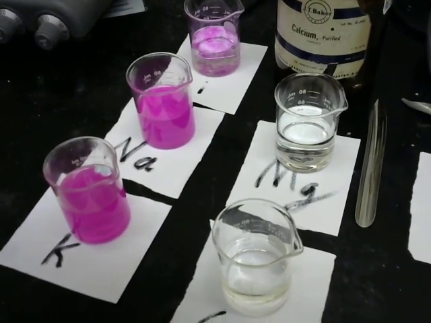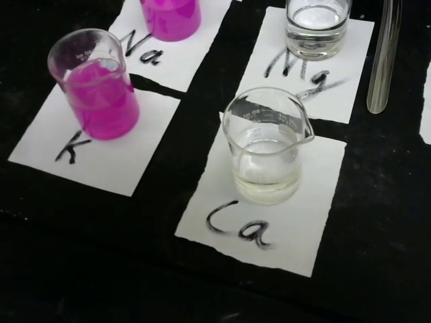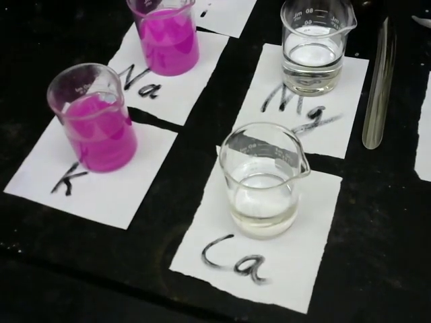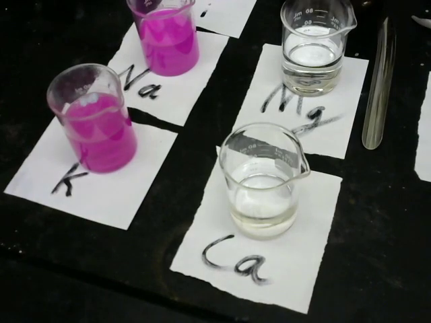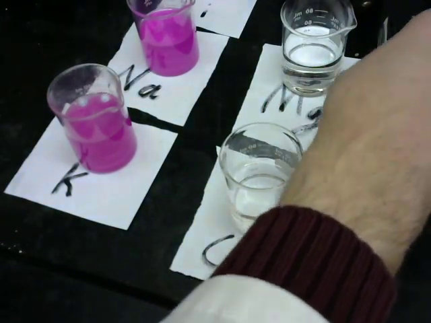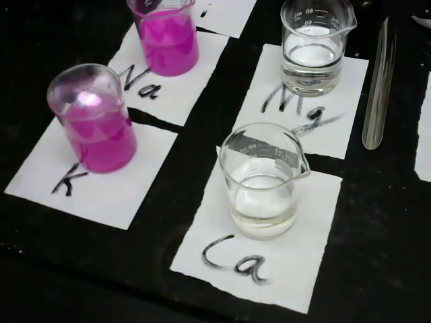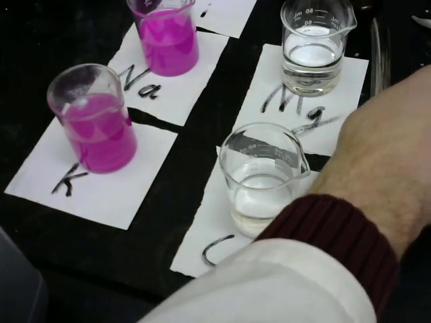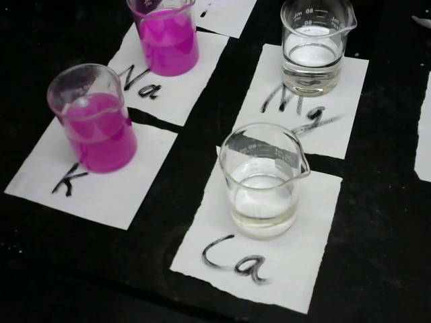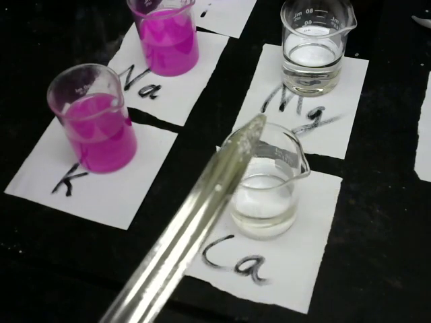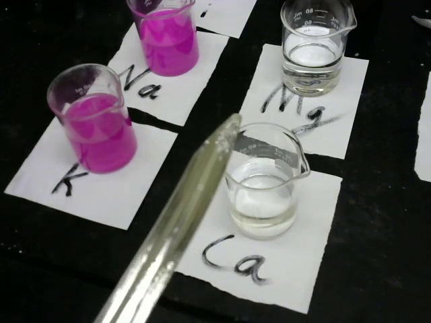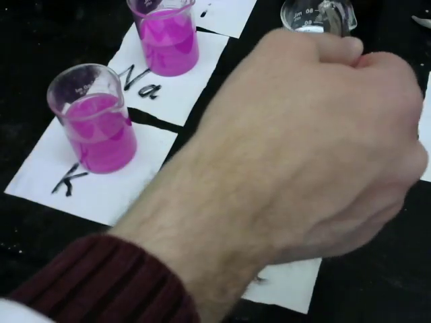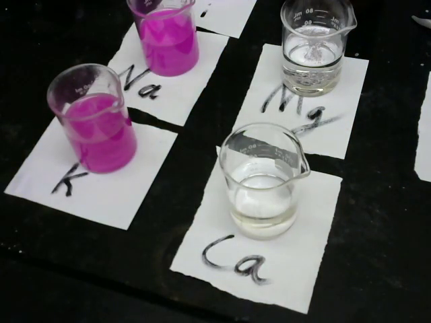And here we see we have calcium and magnesium. Let's do the magnesium first. Magnesium, you've seen magnesium ribbon that we've used before. In order to make this reaction go a little more rapidly, we're going to use little magnesium flakes. We'll put the magnesium in, and we'll leave that for a moment.